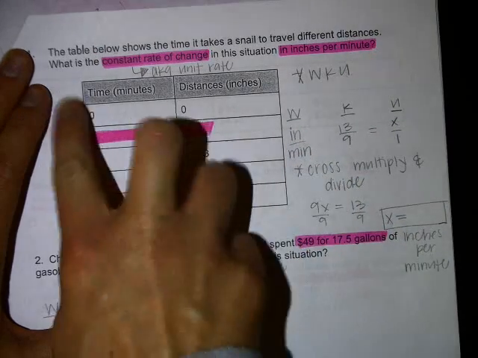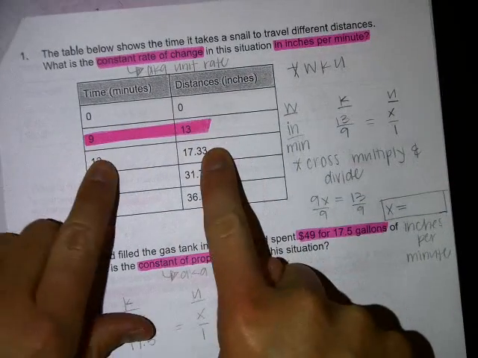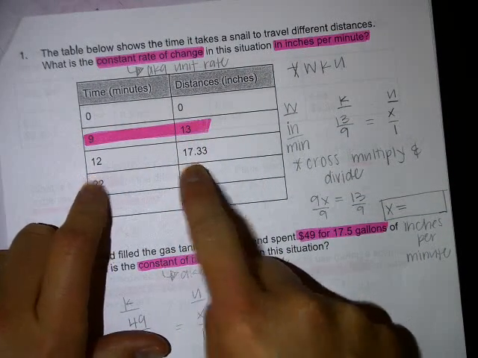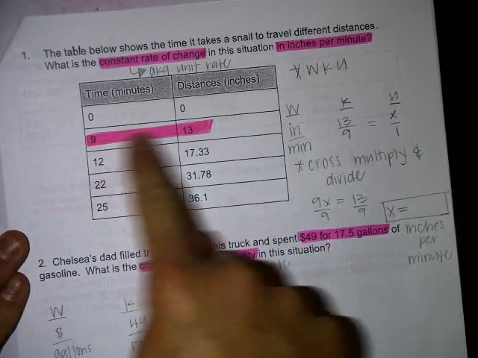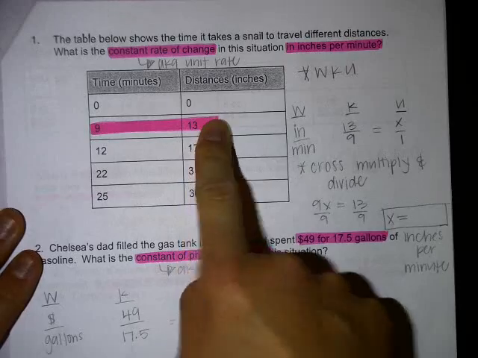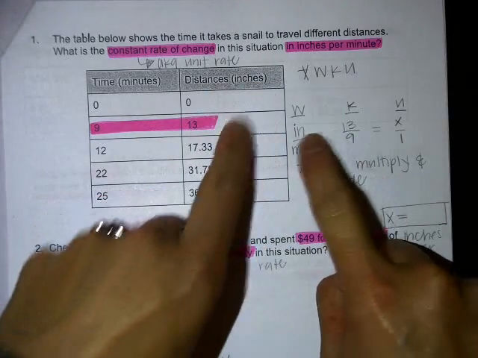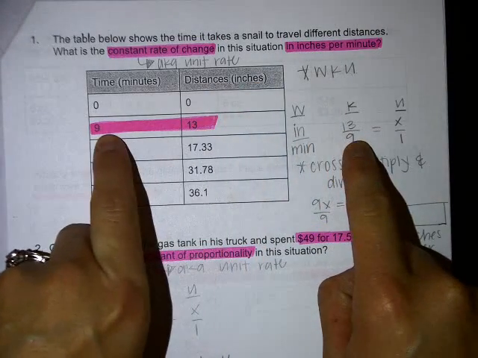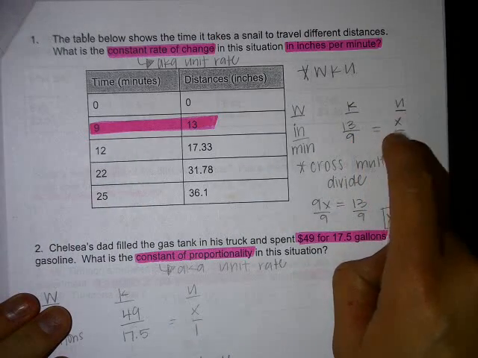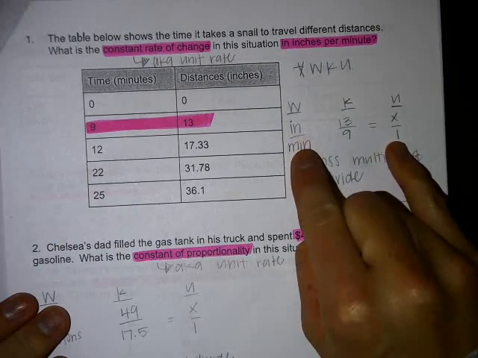And then you can use any of these pairs. You could use 9, 13, 12, 17.33, and so on. But I chose 9 and 13 because there were no decimals. I'm making it easier for myself. So make sure the inches is on top, 13 over time, 9 minutes, is set equal to x, which is how many inches in 1 minute.